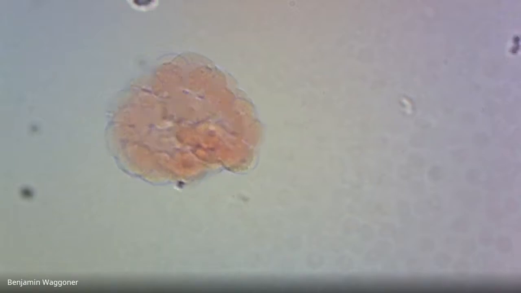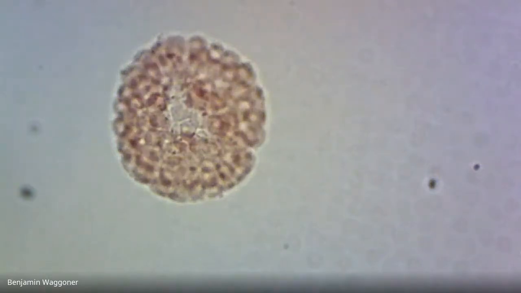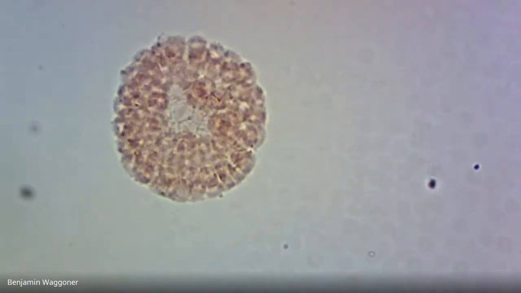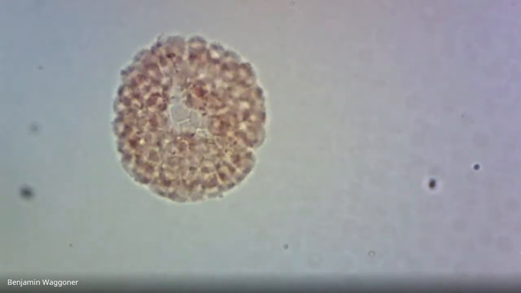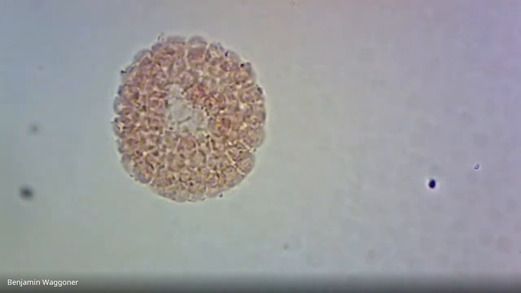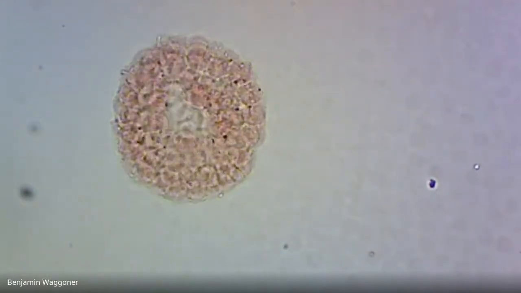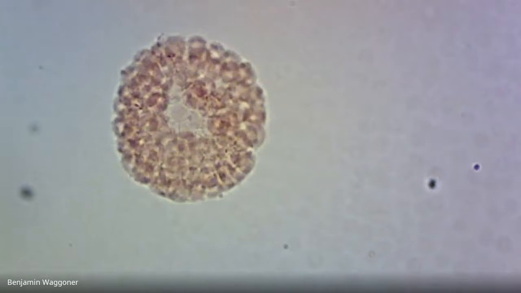What then happens is, there we go. Here's an even later one. I'm guessing that might be 128 or so cells. I'm not entirely sure. But if you focus up and down as I'm doing, you can see it's hollowing out in the middle. There's an open space inside. And when it does that, when the cells begin moving to the outside, we can start calling this a blastula. So this, I'm pretty sure, is an early blastula.